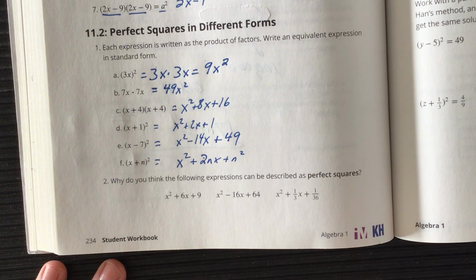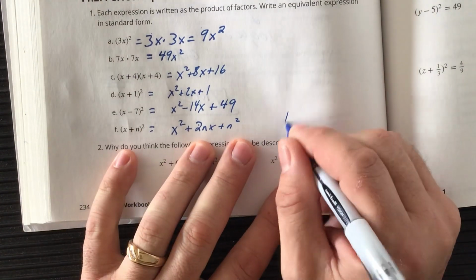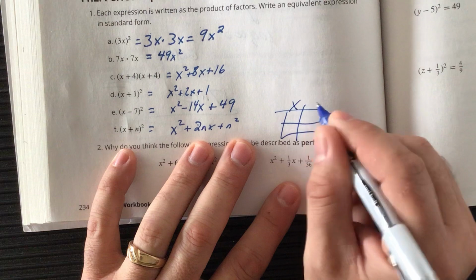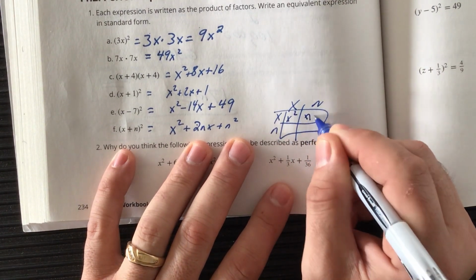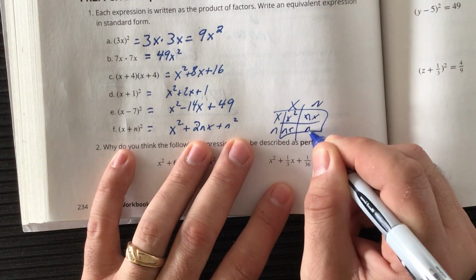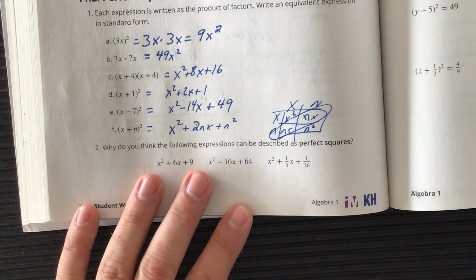Questions? Where'd you get 2x? Here: nx and nx would be 2nx.